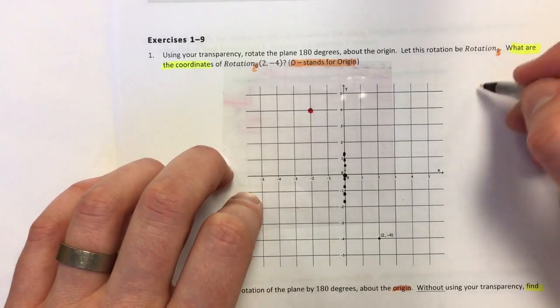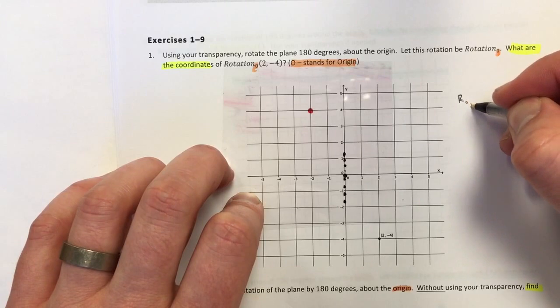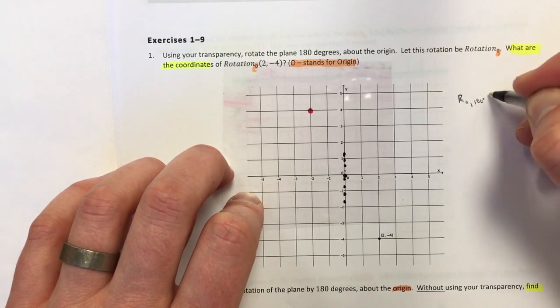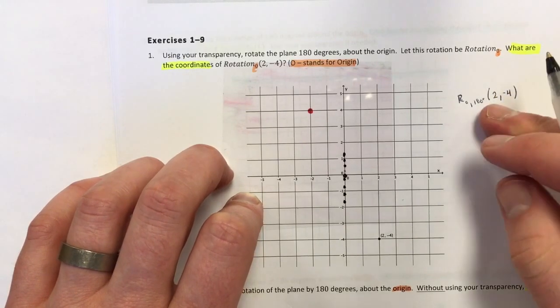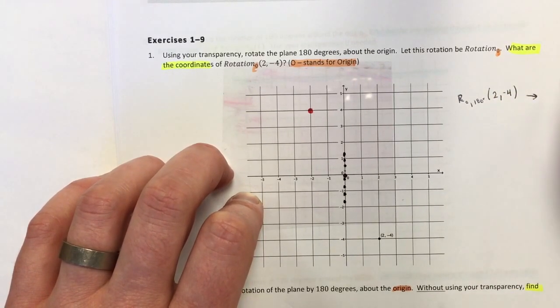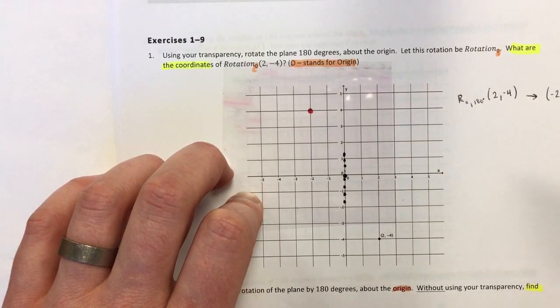So we go back. Let's just check our rule. Our rule was if I rotate about the origin 180 degrees, I would negate each coordinate. So the end result should have been (-2, 4). And is that what we ended up with? Yes, it is.